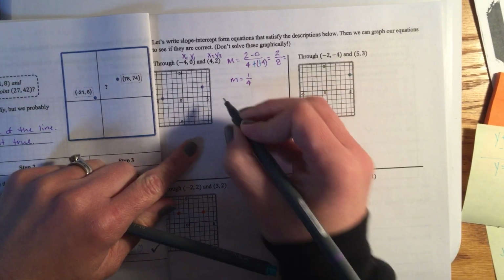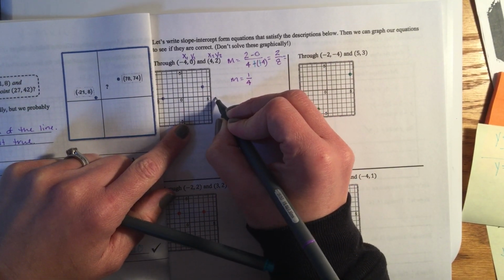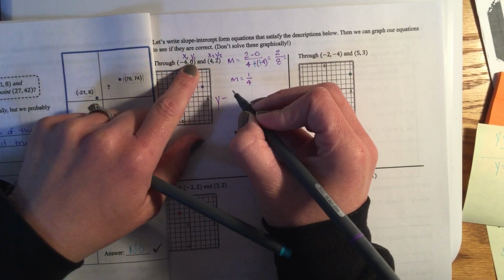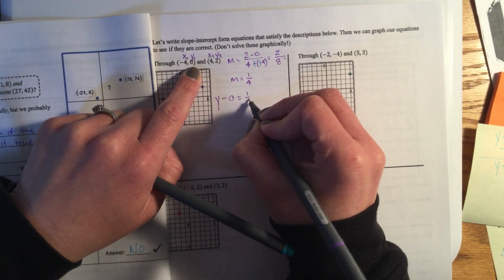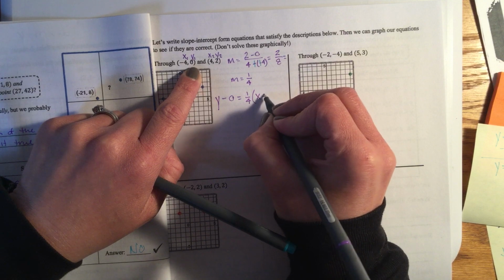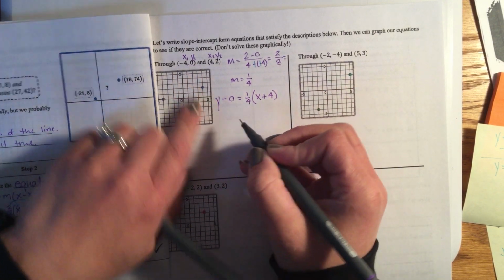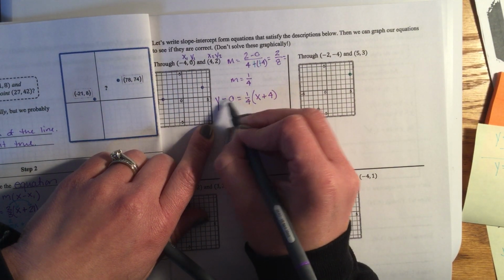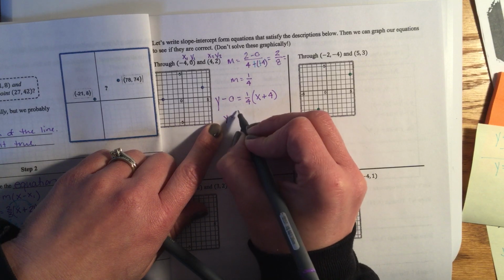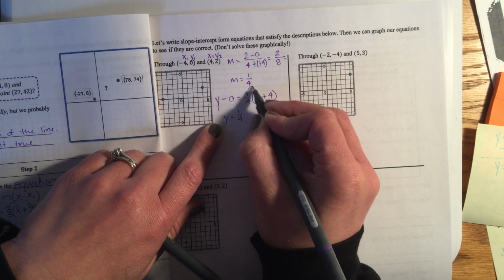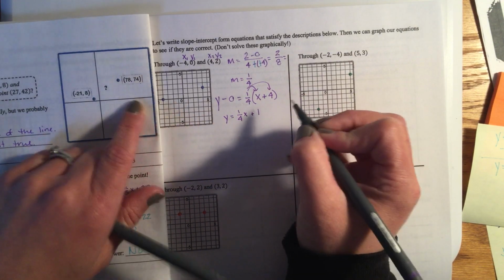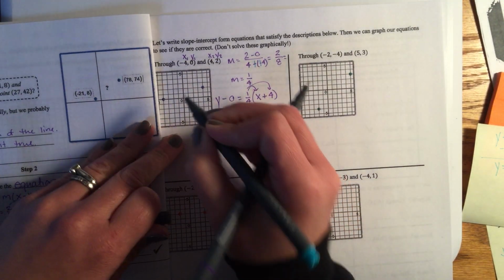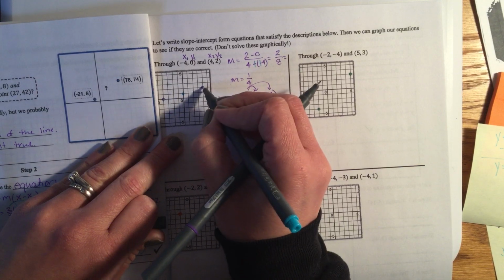Okay. Then my equation, y minus y1, which was 0 in this case, if I use my first point, equals 1/4 times x plus 4. It's the opposite. So this y minus 0 just goes away. So in this case, I'm just distributing this. 1/4 of 4 is just 1. So I'm going to start at +1, up 1 over 4.